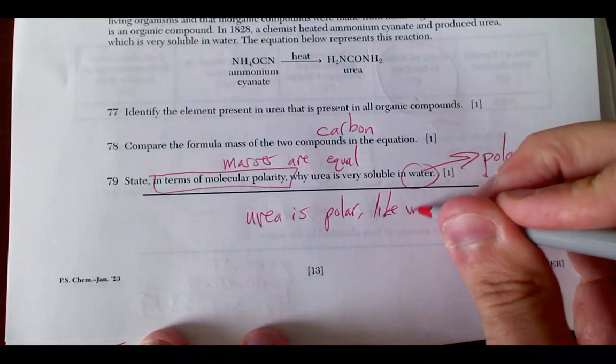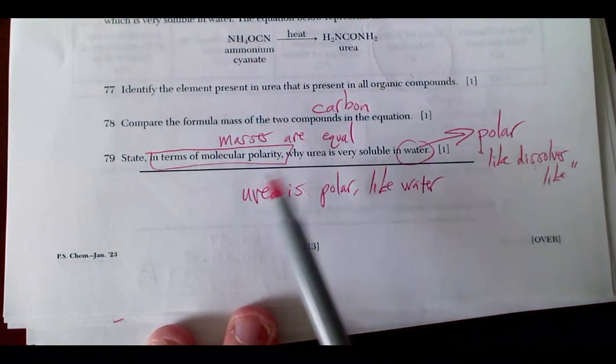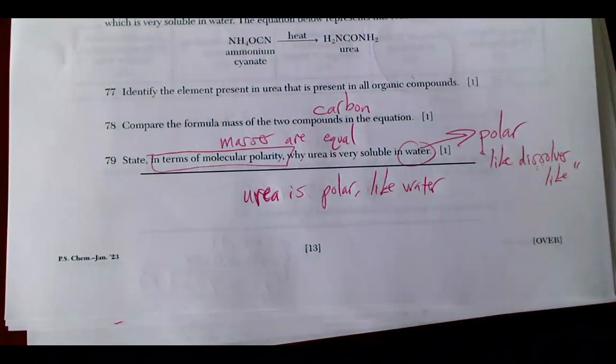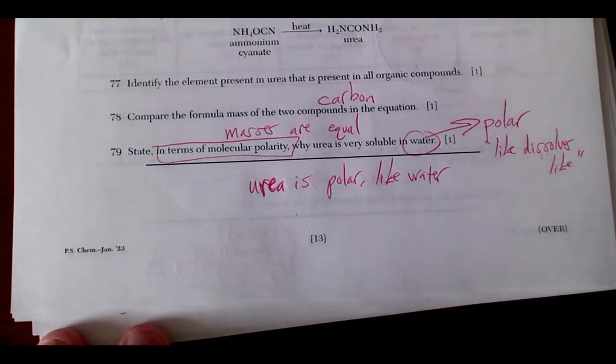I'm going to write urea is polar like water, but that's all you got to write. Urea is polar. Water is polar, so urea must also be polar. If you wrote like dissolves like, I would want to give you the points. Someone else may argue with me, but write this. Urea is polar. That's why it will dissolve in water, which is also polar.